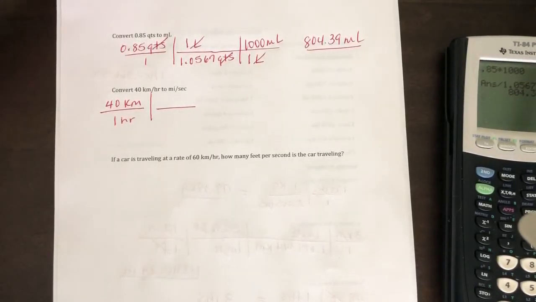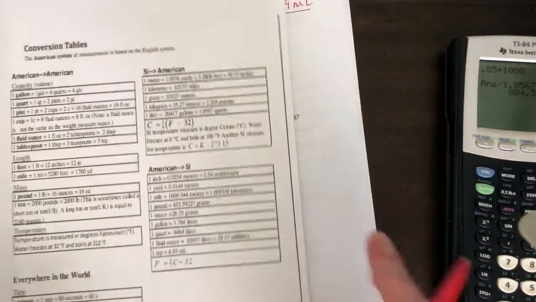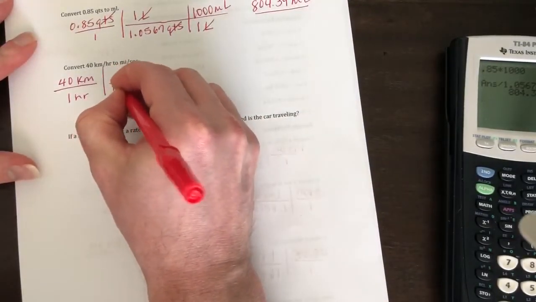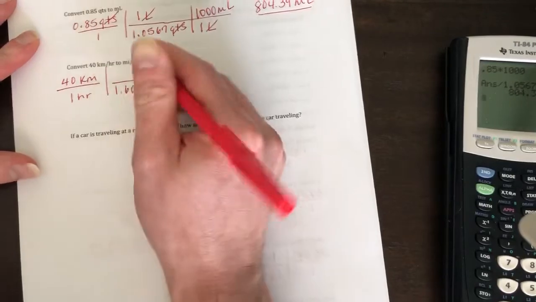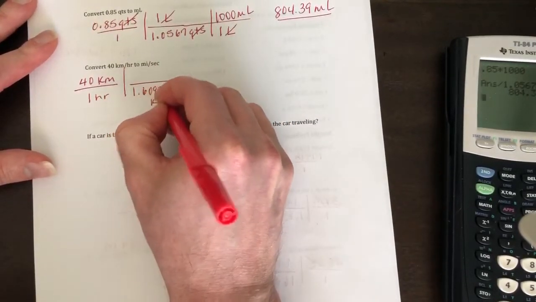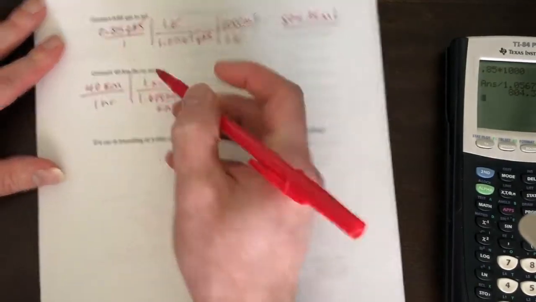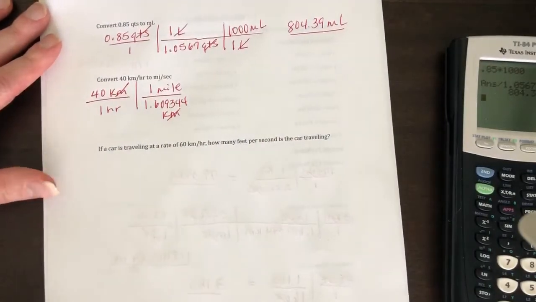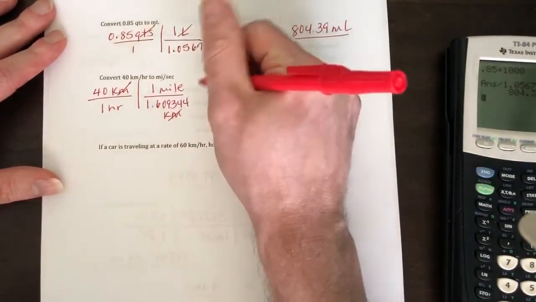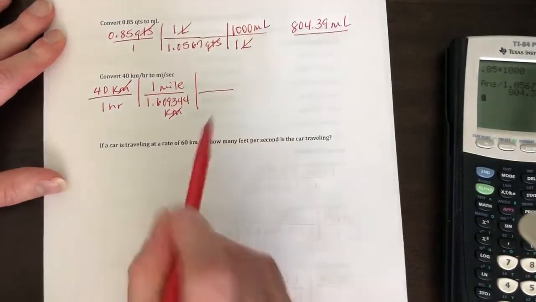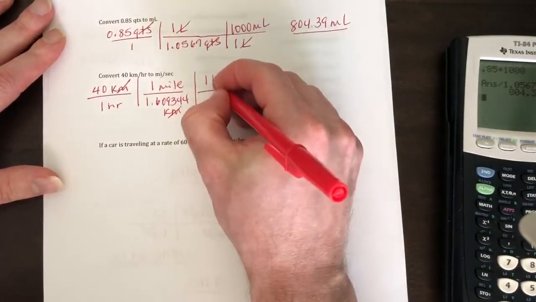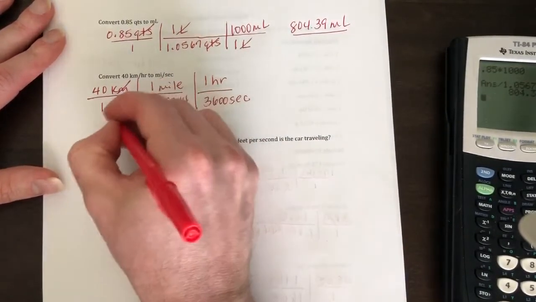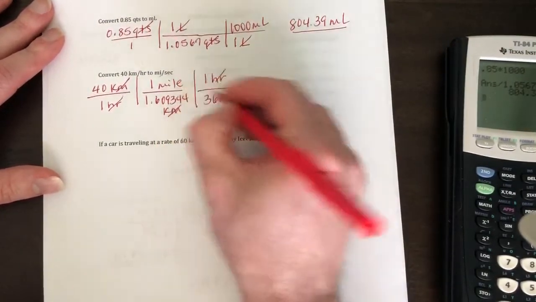Now, we've already said that 1.609344 kilometers is equal to 1 mile. Okay, so I'm getting to my top unit of miles. Okay, so kilometers will cancel with kilometers, and I'm left with miles. Now the next step is to convert this time unit on the bottom. So we're going to start cross-canceling upward. So 1 hour has 3,600 seconds because I'm trying to get to seconds. So hours will cancel with hours, and then I'm left with miles per second.